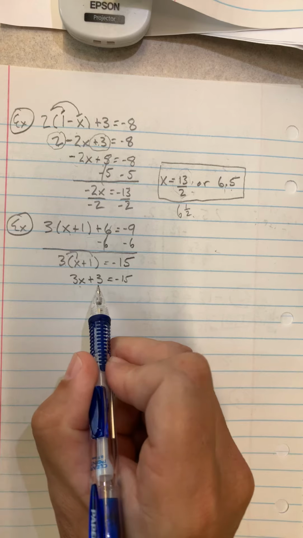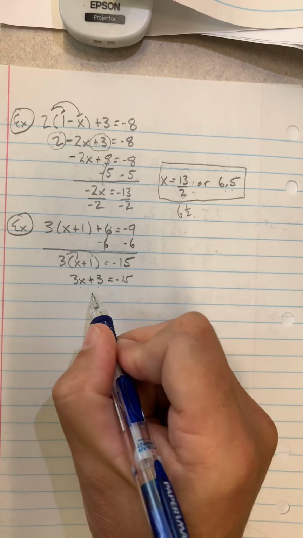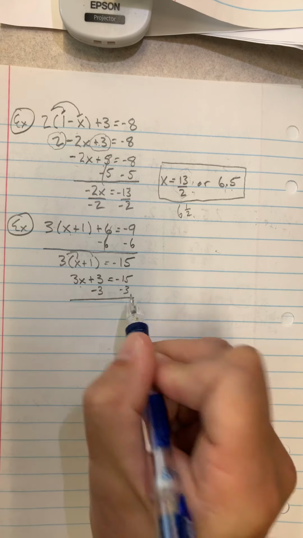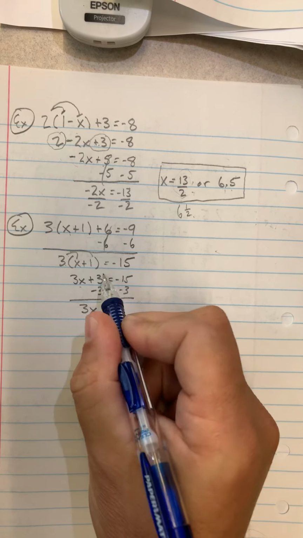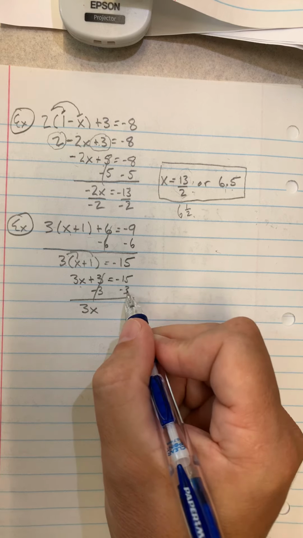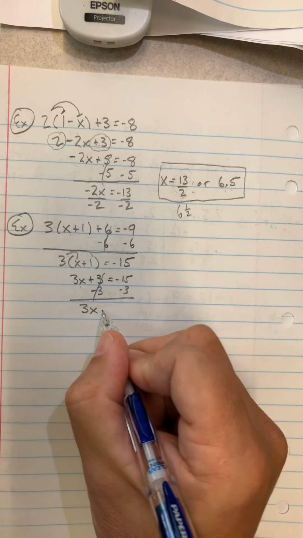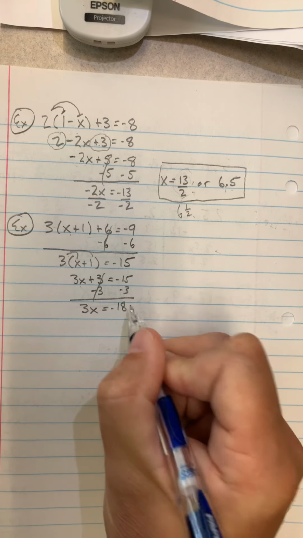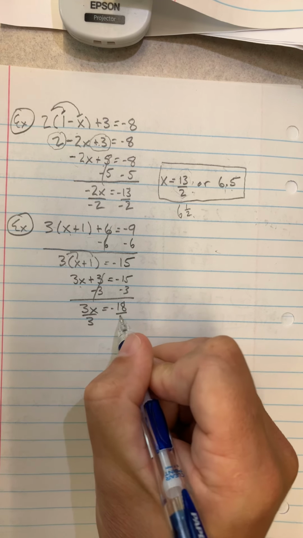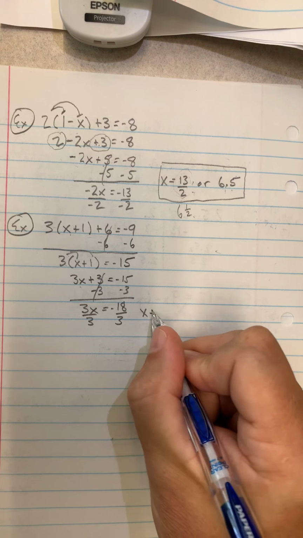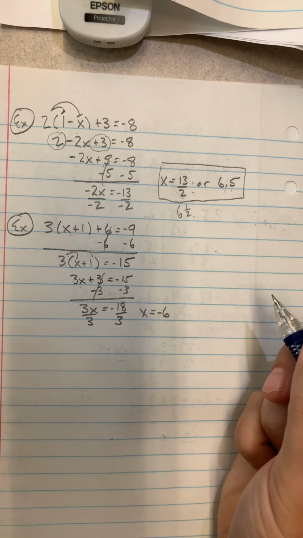X is being multiplied by 3, added by 3. I need to reverse that by subtracting 3 from both sides. That's gone. Negative 15, subtract 3. Negative 18. I would then divide both sides by 3. X is equal to negative 6.